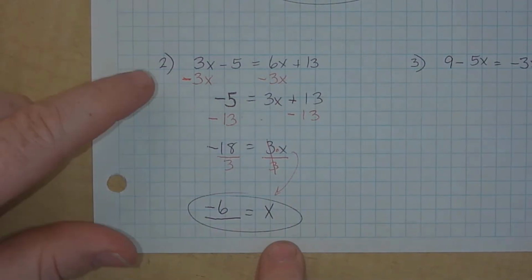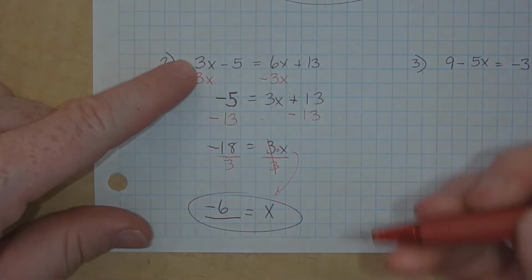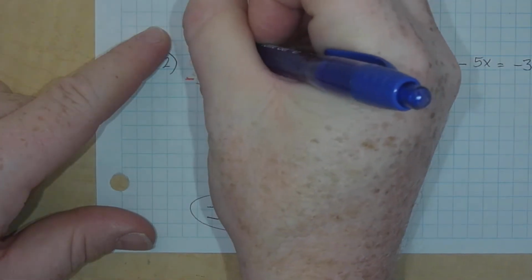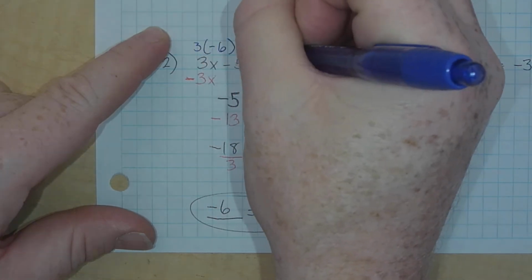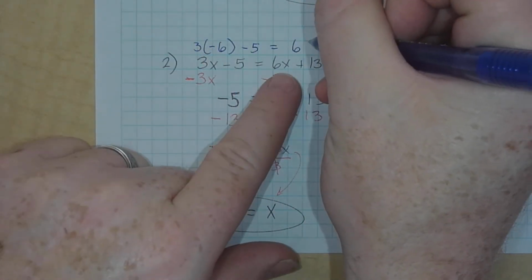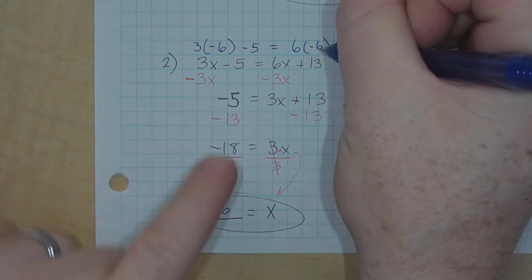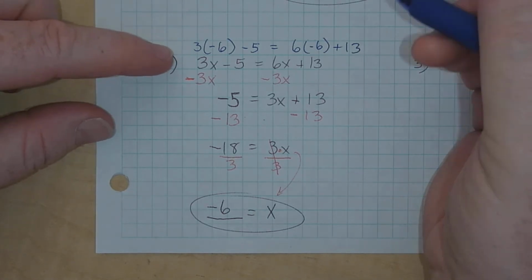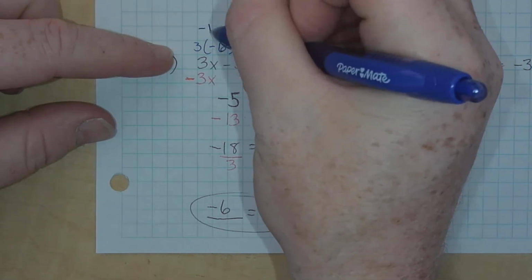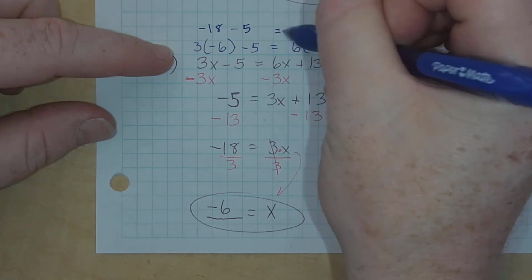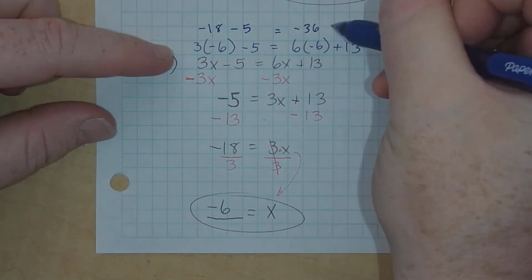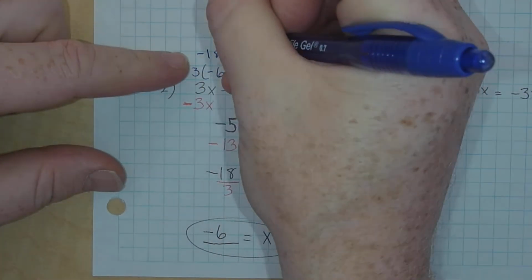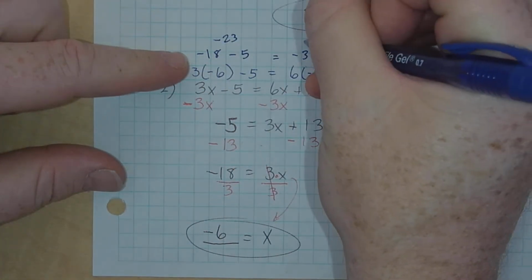Now you can check this. You can plug it back in here, right? So if we plug that back in, let me try to do that real quick. So 3 times negative 6 minus 5 equals 6 times negative 6, right? You see I'm plugging them back in both places, plus 13. When you do that, you see this is negative 18 minus 5. This is negative 36 plus 13. When you actually combine those two together, you get negative 23 here, and you get negative 23 here.